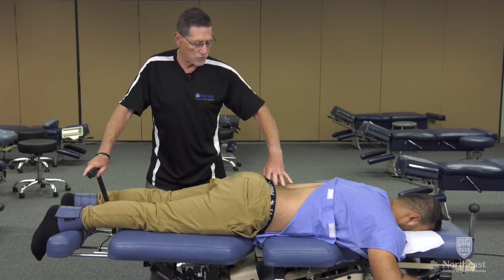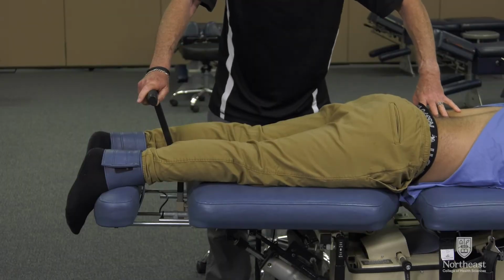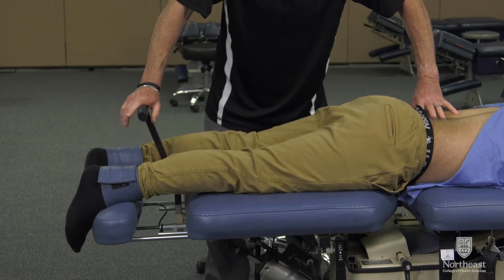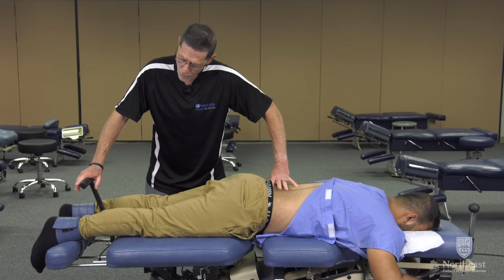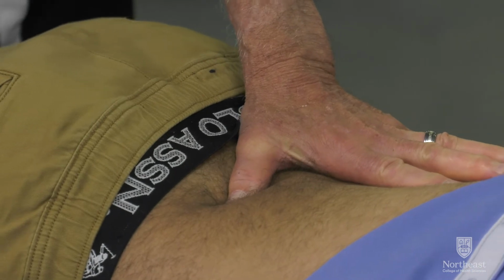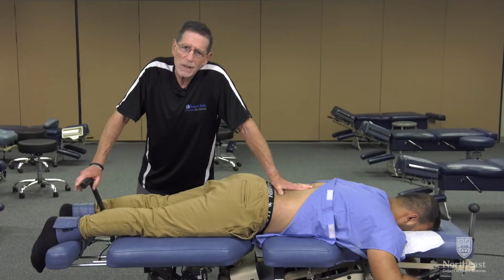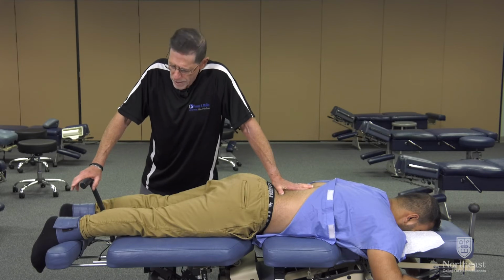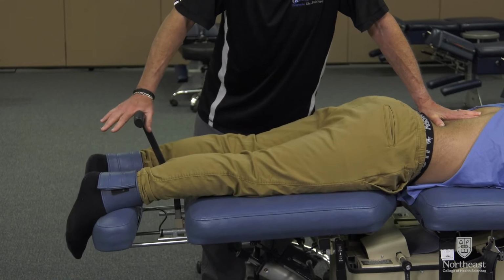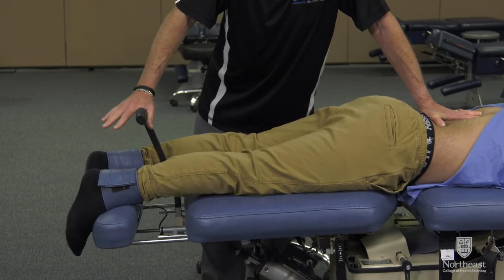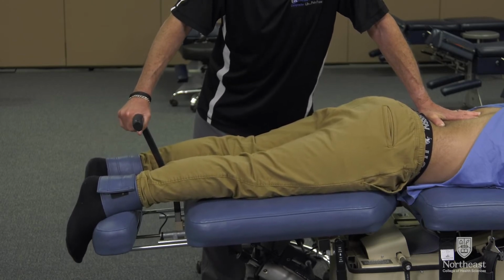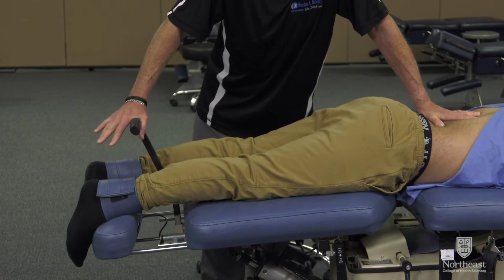So the protocol involves finding a taut point using digital finger contact to feel when there's some separation of the spinous processes of the segments that we're treating. Once that's felt, we remember where it is, and then we apply a treatment contact, which is basically the softest part of our hand. And we lean in, we lift that segment upward, and then we match the force through the other hand in a rhythmic manner 5 times. Nice and slow and smooth and rhythmic in the application. And there's 5 repetitions right there.